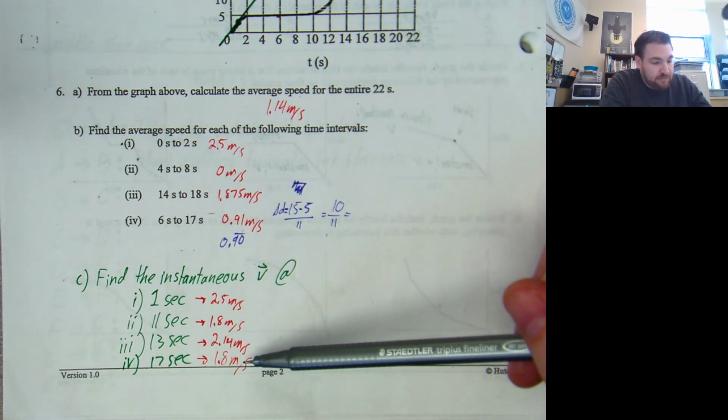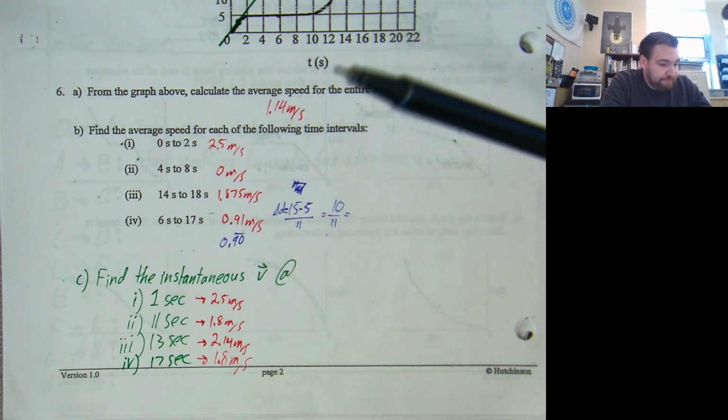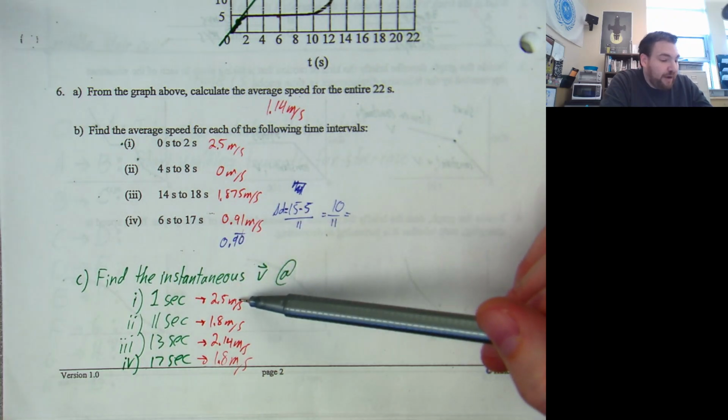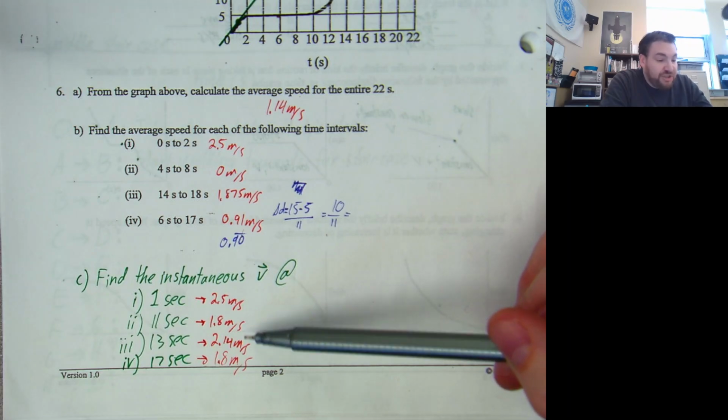Kai. Yeah, what is close-ish? Like, what did you get? What are you comparing? A couple of them I got off 2 meters. So, what did you get for 1? 3.75. Okay, what did you get for 2? 1.6 repeating. Okay, that's really close. What did you get for 3? 13 seconds I got.